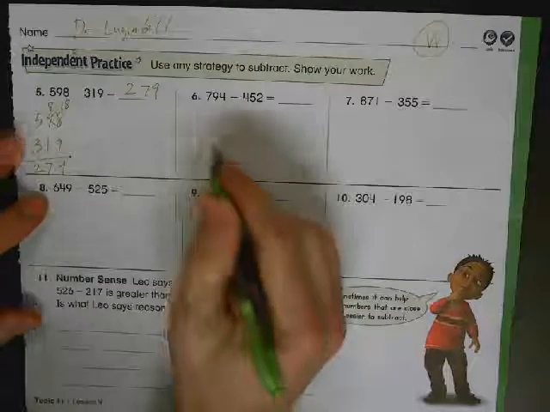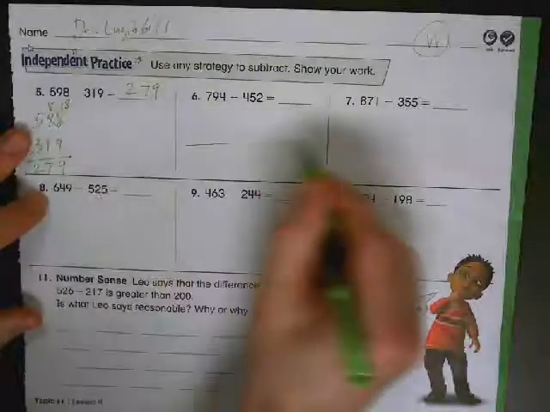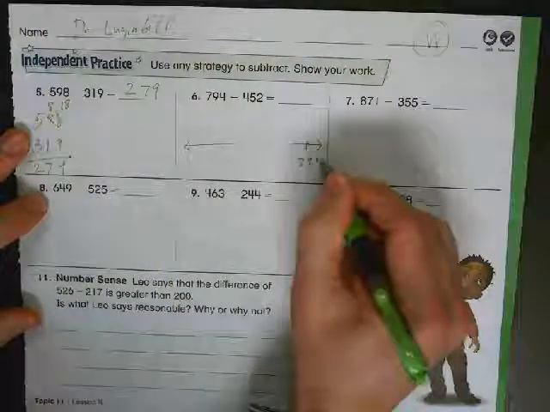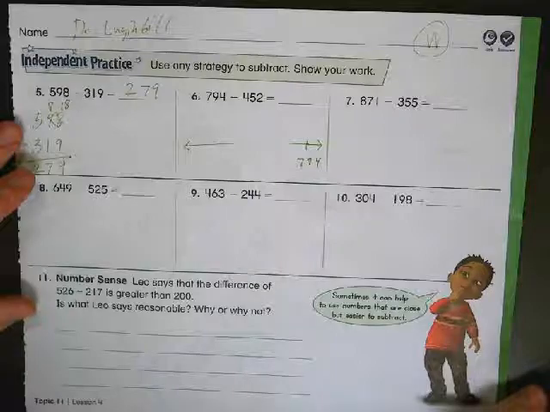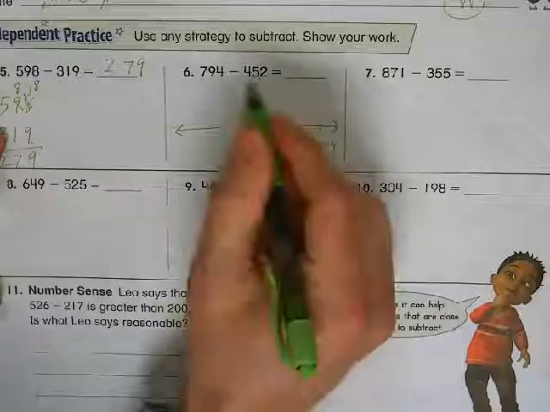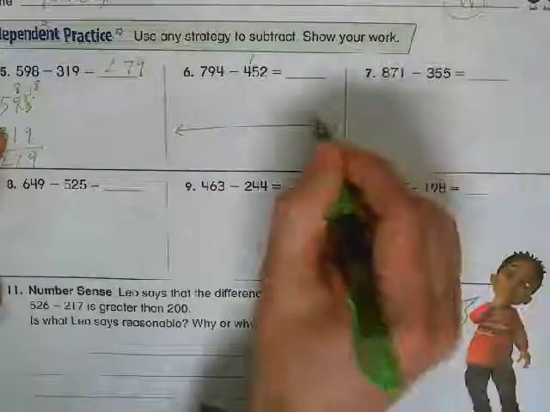This one right here, I'm going to subtract on the open number line, 794. How do we do that? Well, the best way to do it is just to break it down to hundreds, tens, and ones. So let's do 452. Let's do hundreds first. So minus 400.